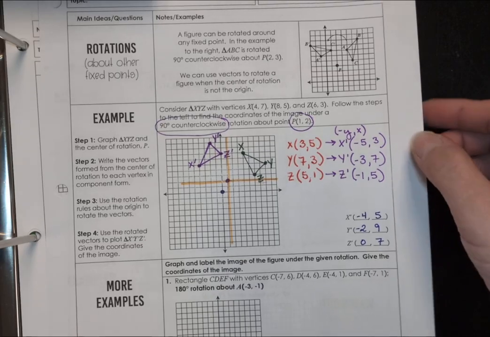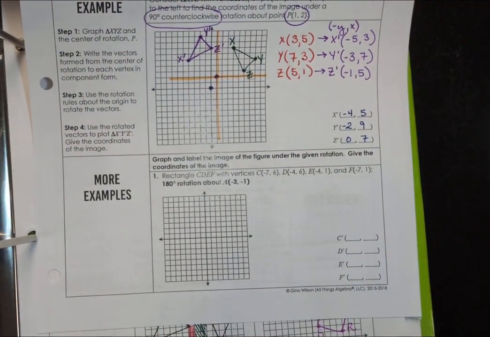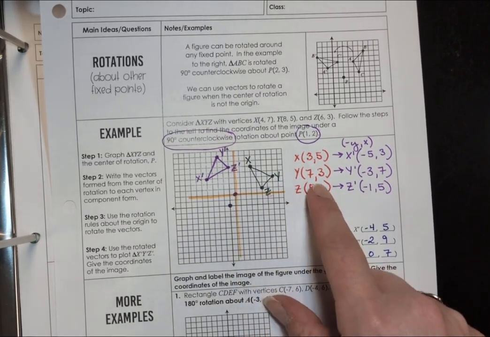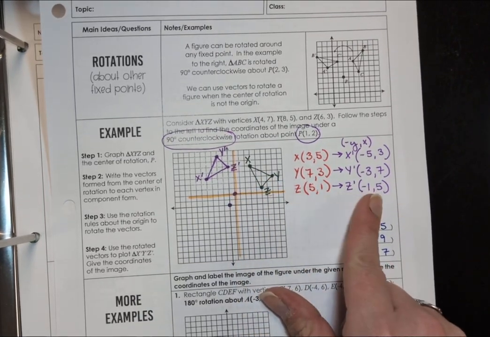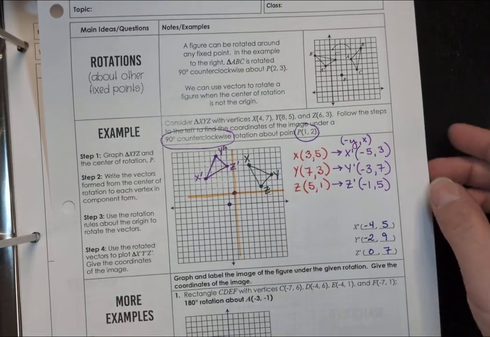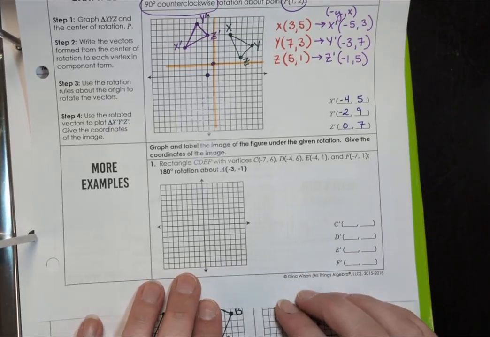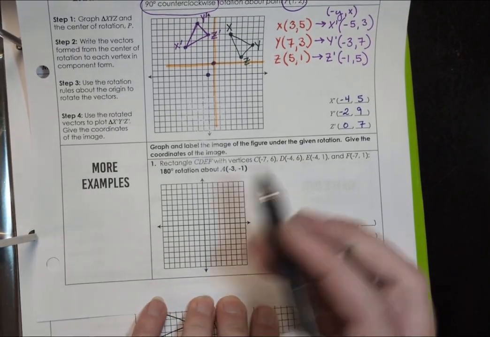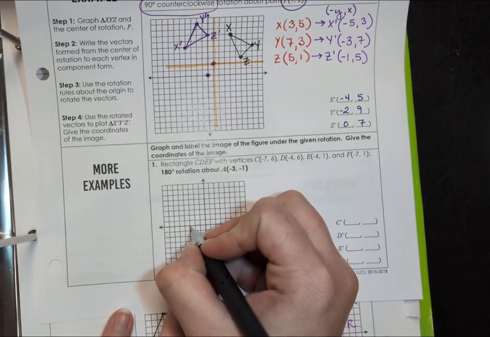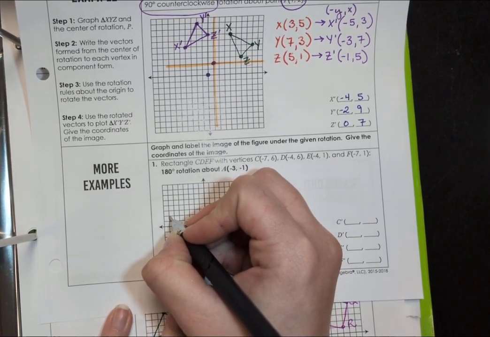Okay, now we're gonna do a 180. Okay, it's the exact same steps. We're gonna graph the real shape, graph our new origin, find those points, rotate it, and then graph the real thing and write down the real points. Okay. All right, so we have a rectangle. Graph your rectangle, please. Wait, on the left.